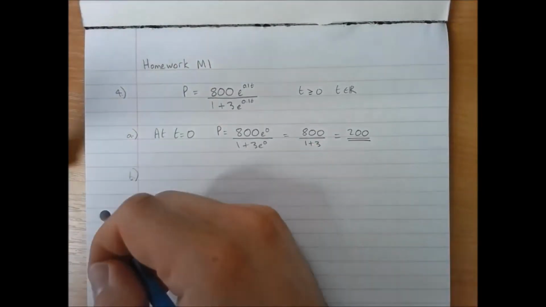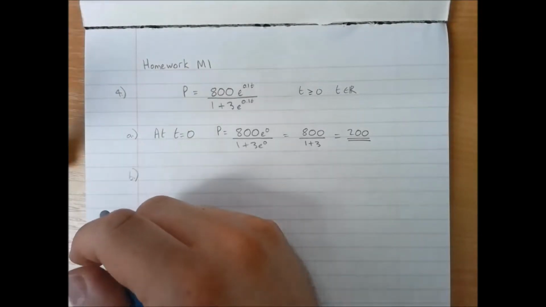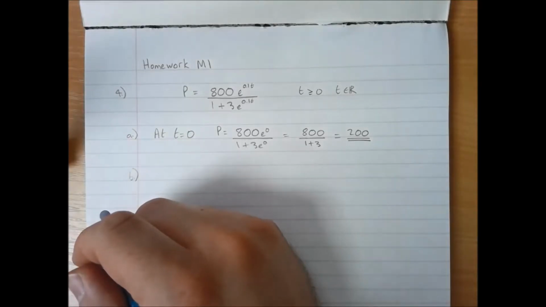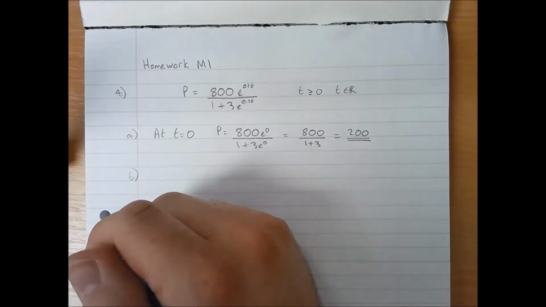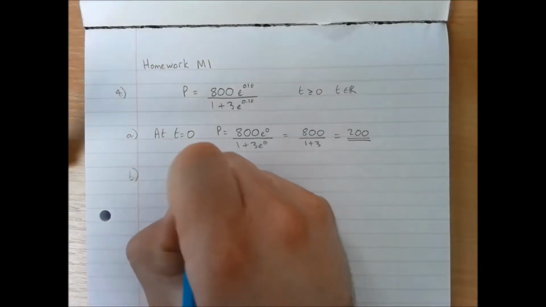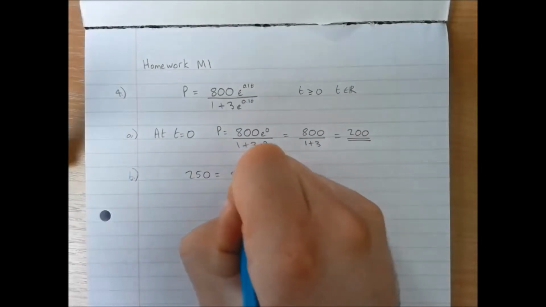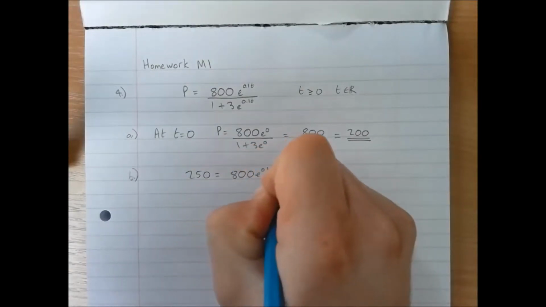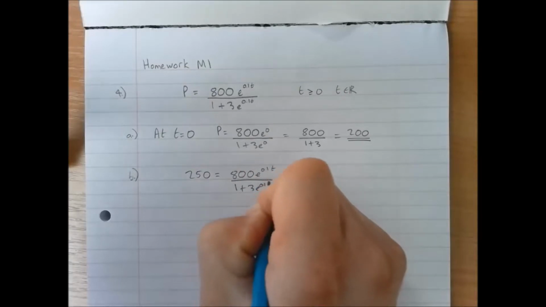In part B, we're asked to find the exact value of t when p is equal to 250, and we're given a format that we need to work with, that is a natural log b, where a and b are integers for us to find. So I sub in p is equal to 250. 250 is equal to 800 e to the 0.1t all over 1 plus 3 e to the 0.1t.